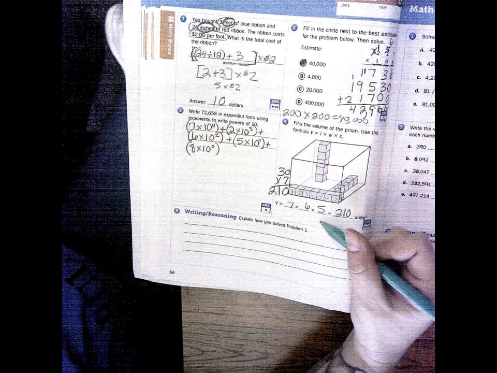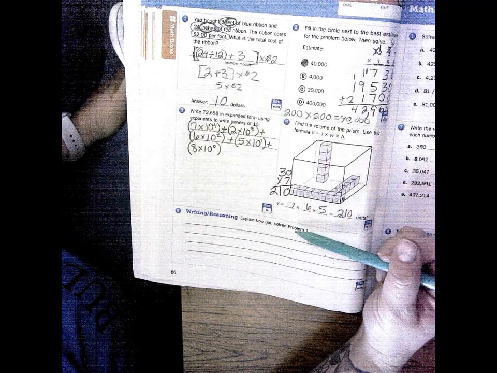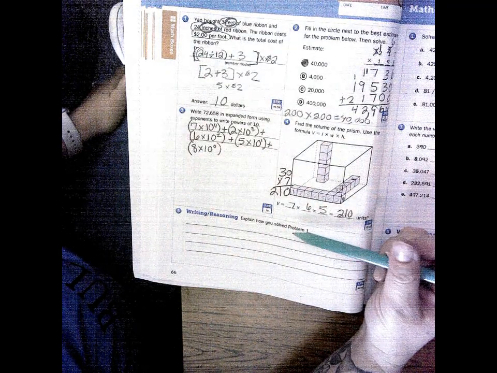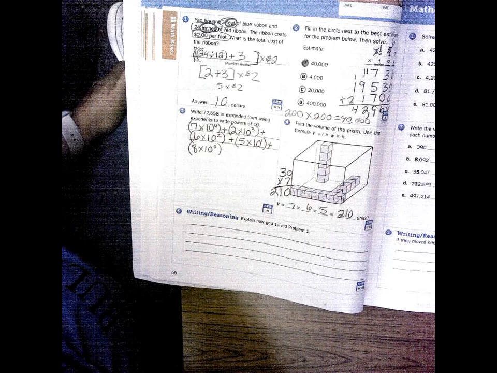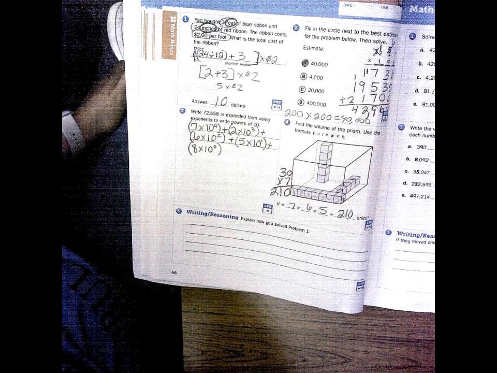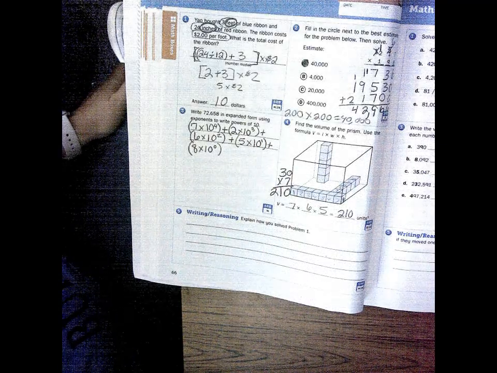Explain how you solve problem number 1. So talk about those steps. Talk about how first you had to convert the 24 inches to feet by dividing by 12. Then you had to add 2 feet plus 3 feet and multiply it by that $2 per foot. Make sure you have something in writing though.